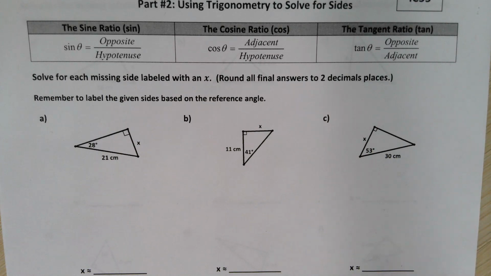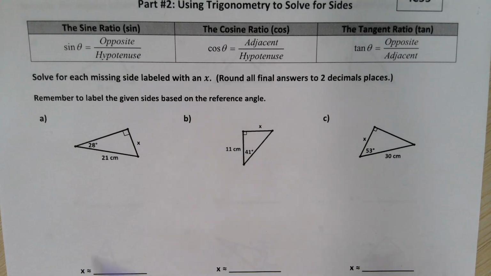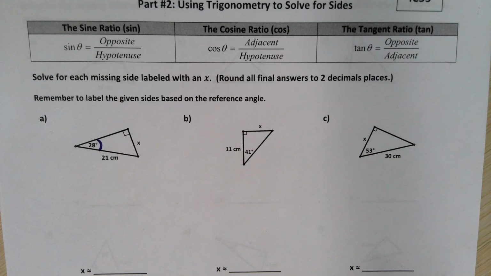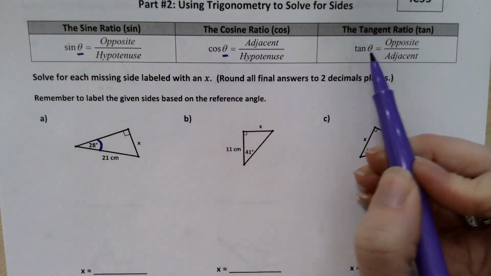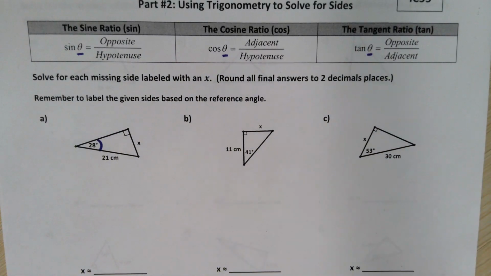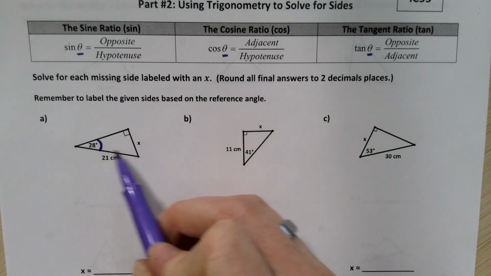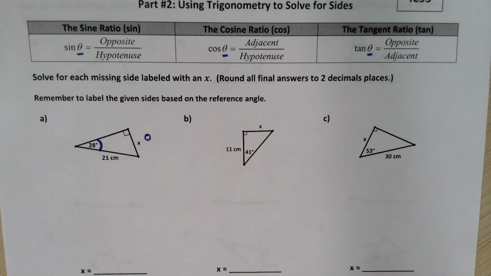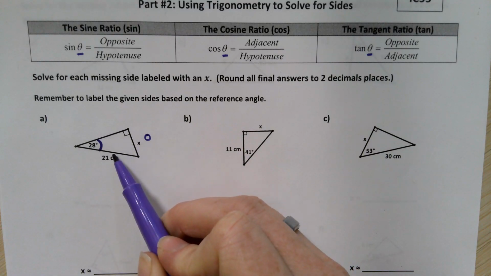All right, first things first, we're going to remember to label based on the reference angle. So the reference angle is the acute angle we've been given to use for the problem. That's actually going to be the theta in whatever equation we pick to use. Theta is the reference angle. So based on this reference angle, if I'm traveling to that X, I've got to go over to the opposite side. So that's going to be the opposite. And then the 21 is next to that angle, but more importantly, it's across from the 90.